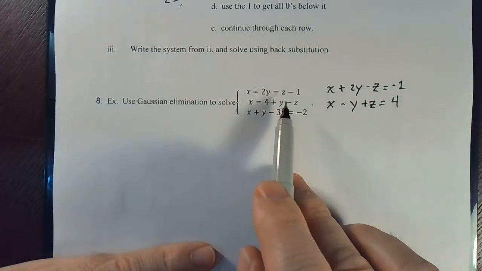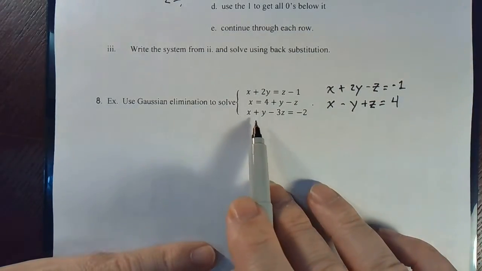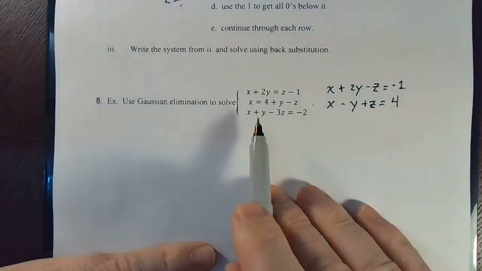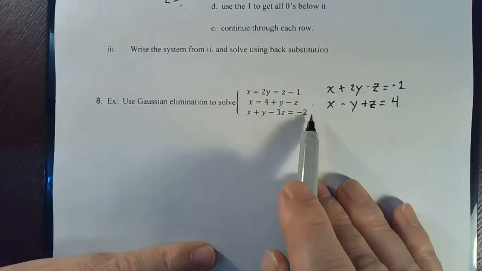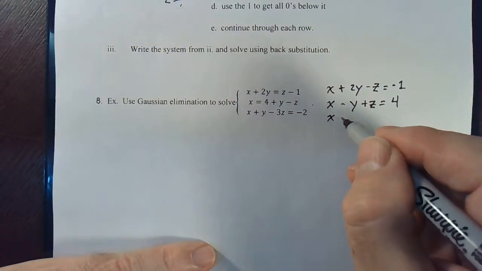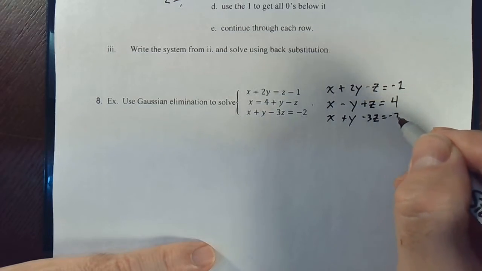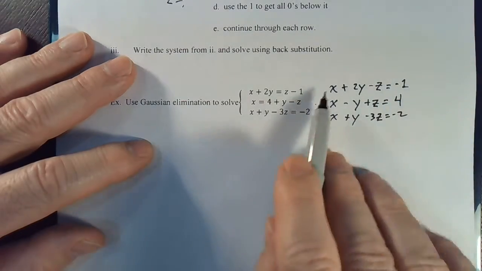Okay, so we have x minus y plus z equals 4. That looks right. And the bottom one is the correct form, the general form, where you have an ax plus by plus cz equals d, so to speak. So x plus y minus 3z equals -2. So now I'm going to make the matrix from this one, now that it's all lined up correctly.